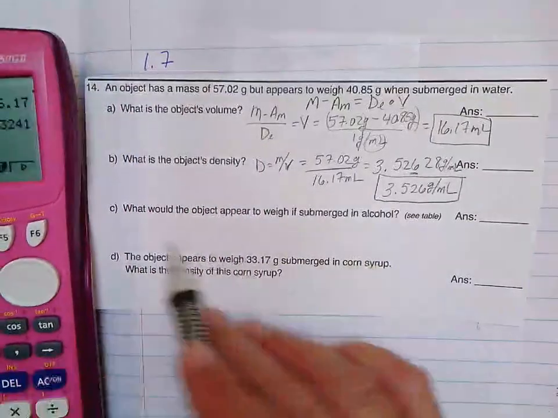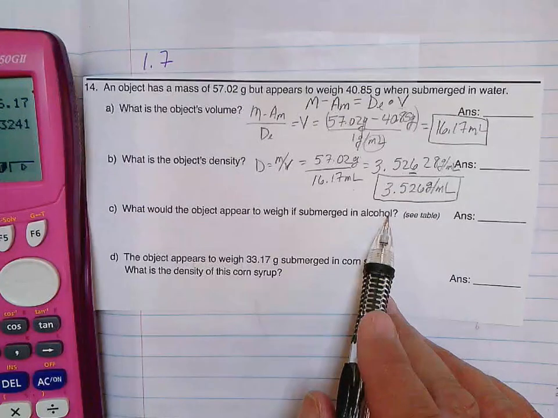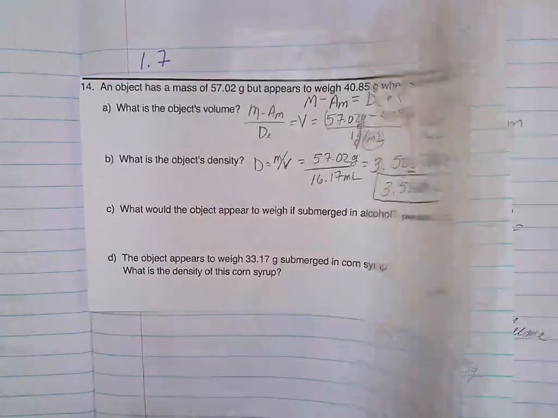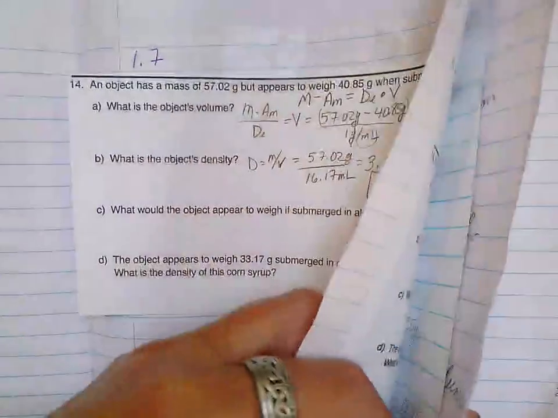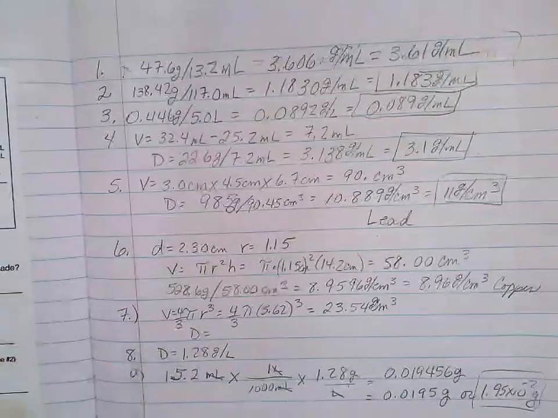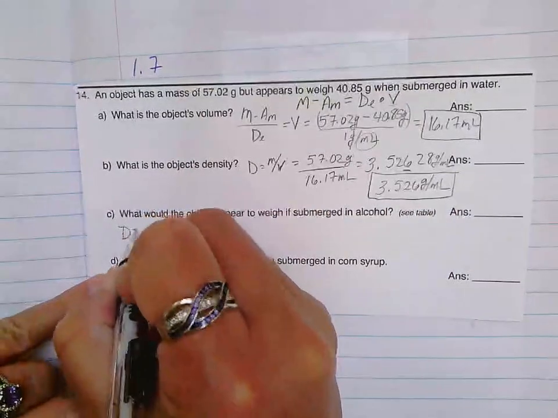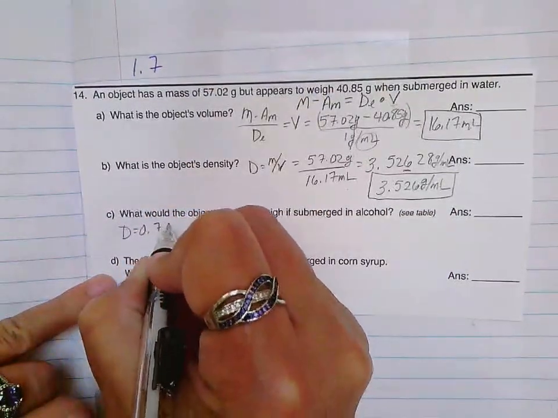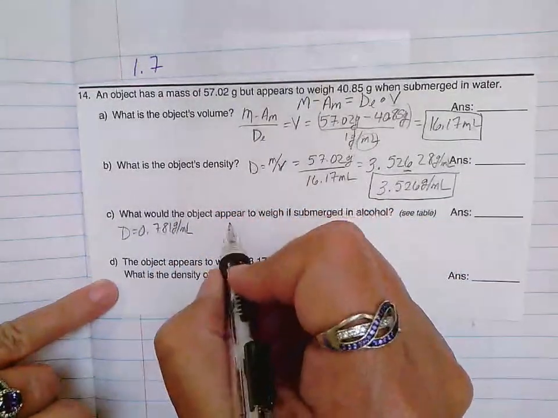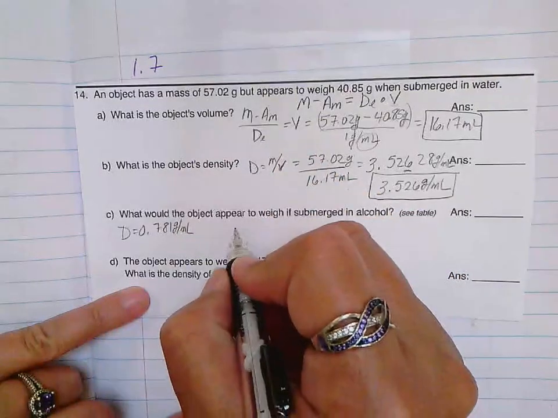So what would it appear to weigh if submerged in alcohol? For that, we need to get the density of alcohol from the worksheet, which I believe is right over here. And that density is 0.781 grams per milliliter. And I need to solve this equation for apparent mass.